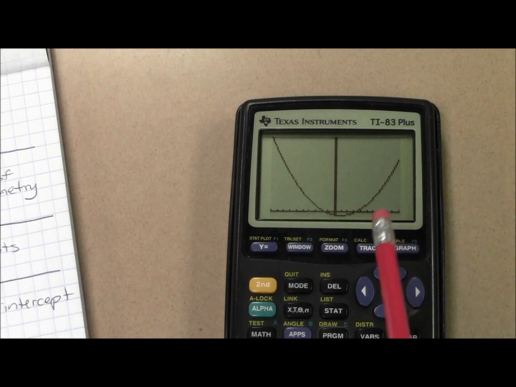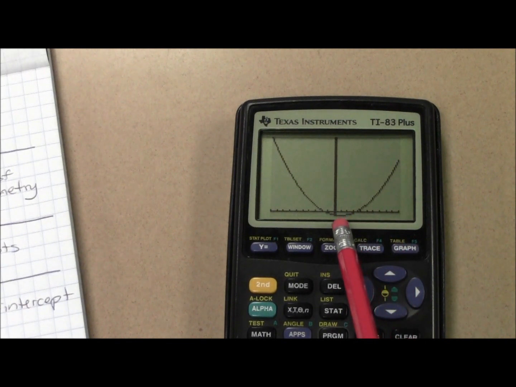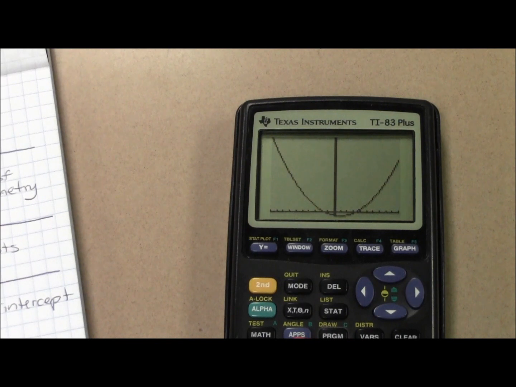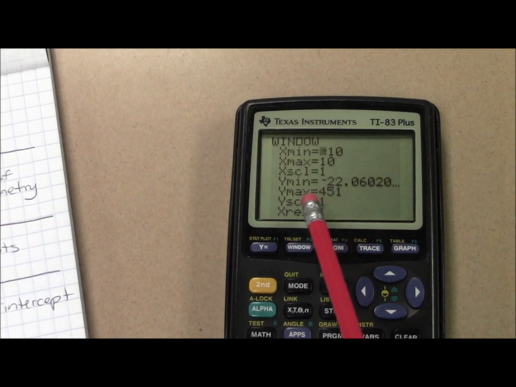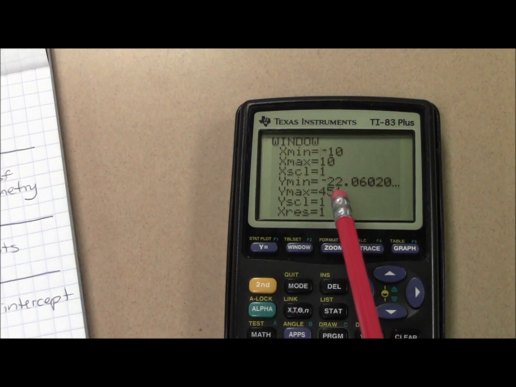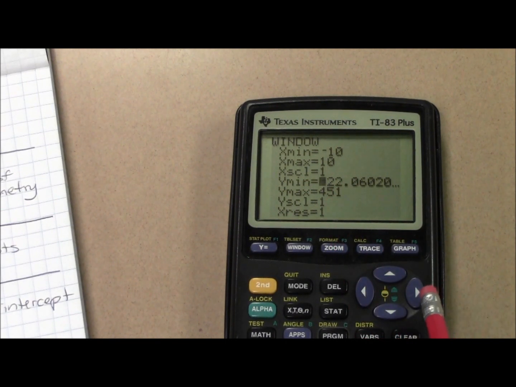Now, you may not like that it's so close to the bottom. It does make it a little bit harder to do some of the calculations. So you are then perfectly encouraged to go into your window button. It shows the window that made it fit. But let's say I want to see a little bit more of this bottom part, but I don't really want to see quite so much of the top part. I can go down and adjust this.